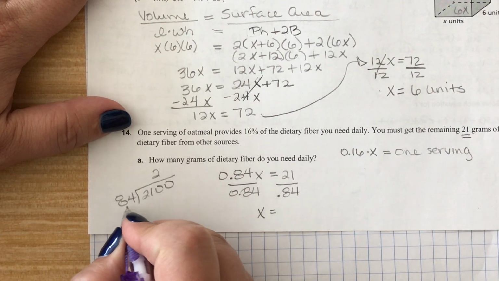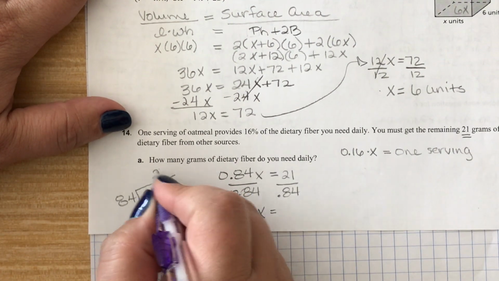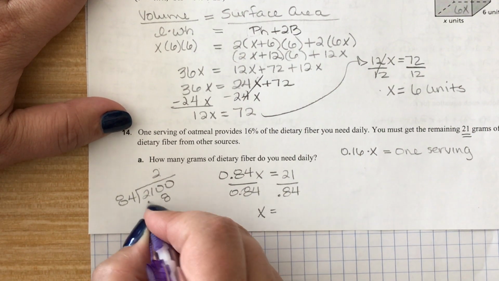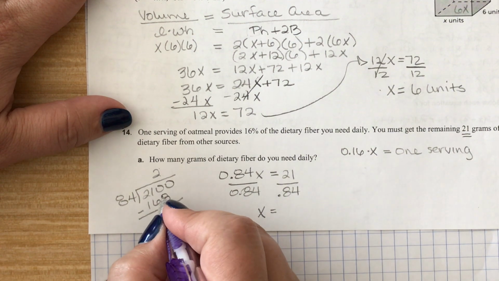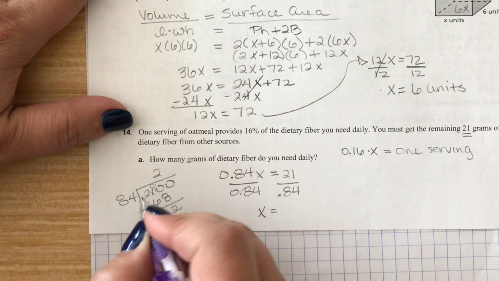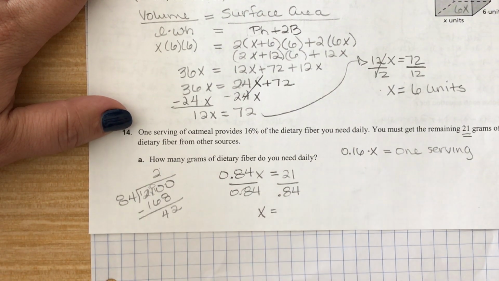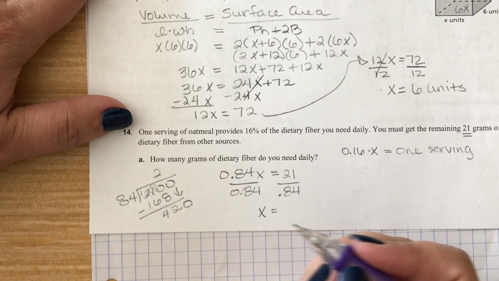It does not go into 2. It does not go into 21, but it goes into 210. So I'm going to say it goes in twice because I know that's going to be 8 and that's 16. Okay, and then let's see what's this difference. Let's borrow. That's a 2, and then I'll borrow again. That's a 42.